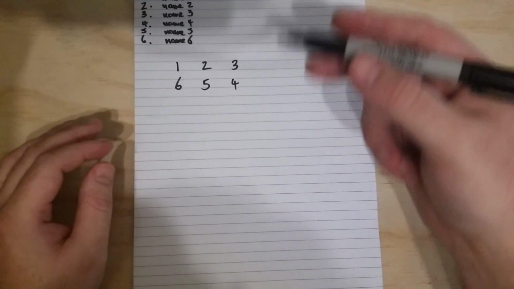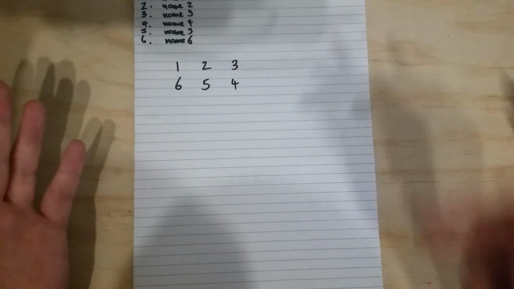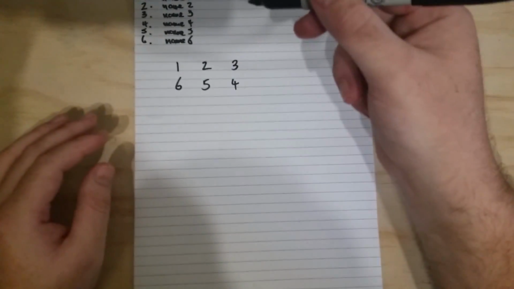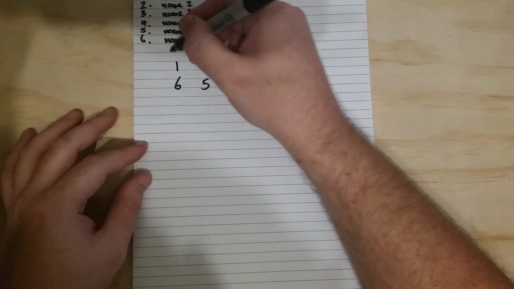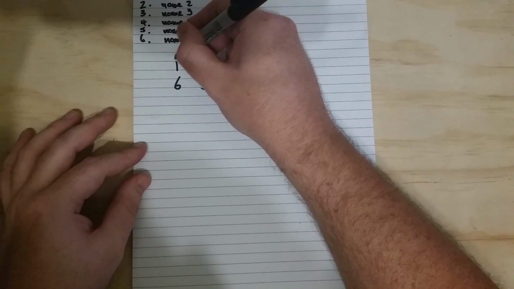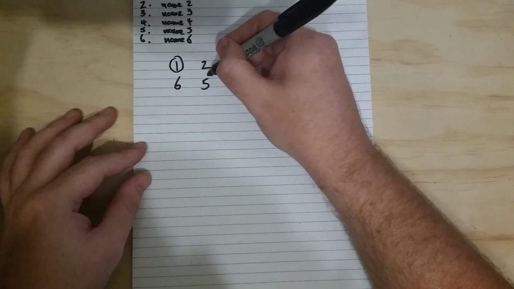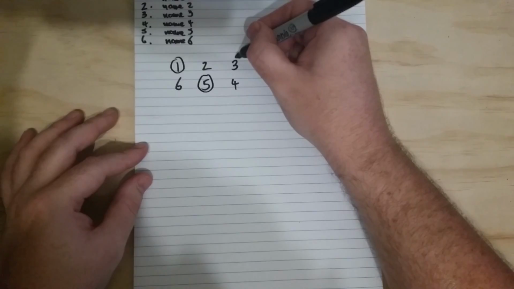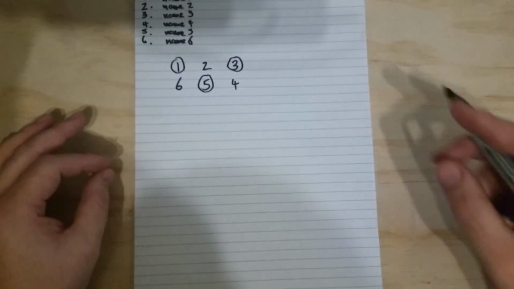Now what I would do, generally this is actually what I would have on the piece of paper during the tournament, and then as each person wins, I would just circle them. Let's say person 1 was the winner, I'd just circle them, and in this one person 5 won, and then in this one say person 3 won. So have each round and you have who won.